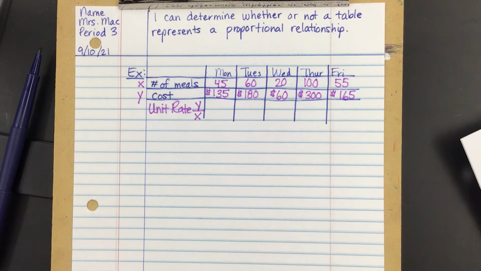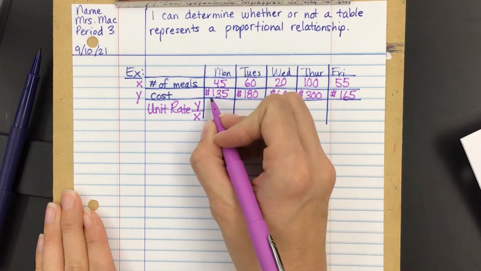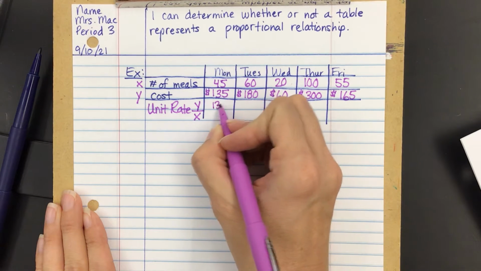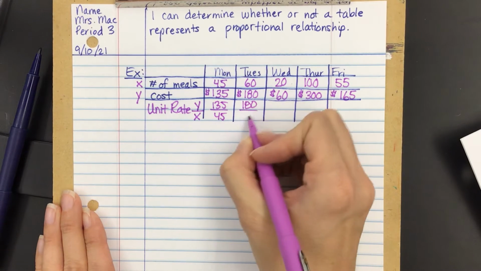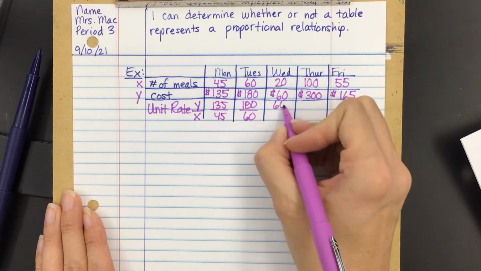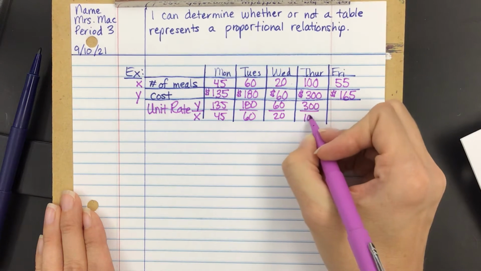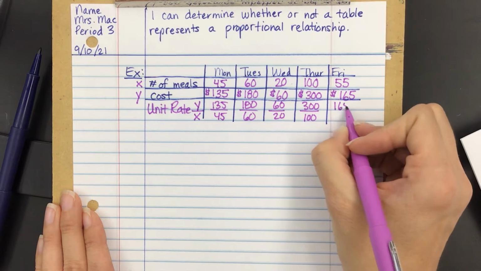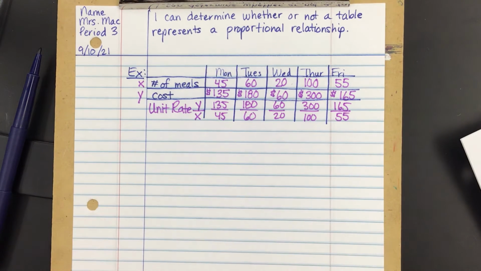Now, if I go through and set up the ratios here, or the unit rate here, we're going to divide 135 by 45, 180 by 60, 60 by 20, 300 by 100, and 165 divided by 55. Okay? Now, if you need to use a calculator, you can. But let's go through and divide all of these.